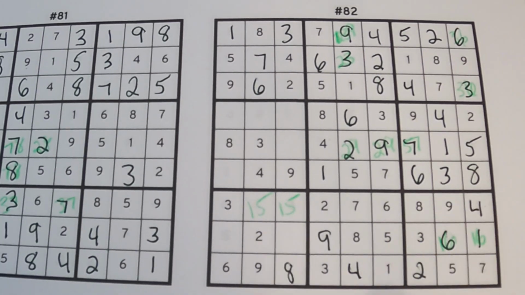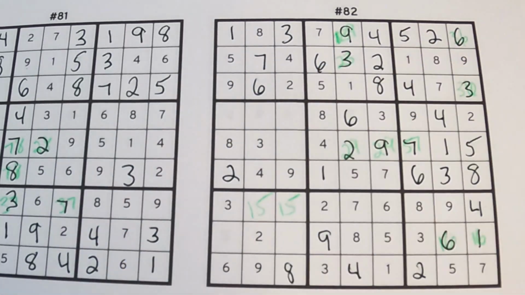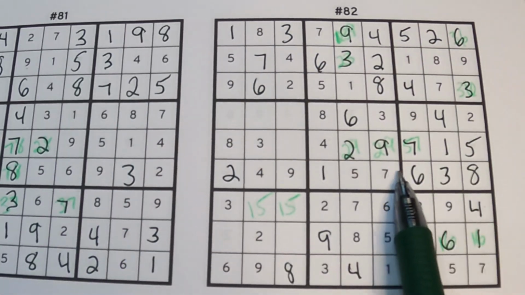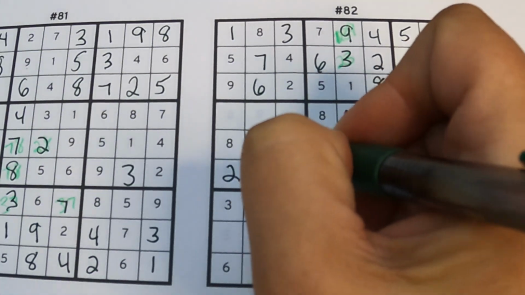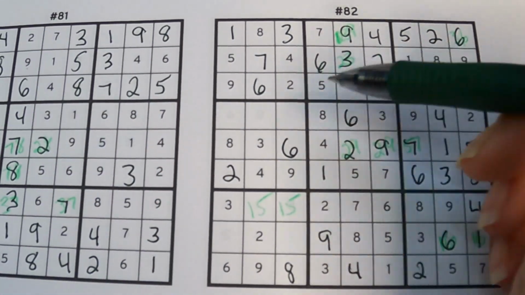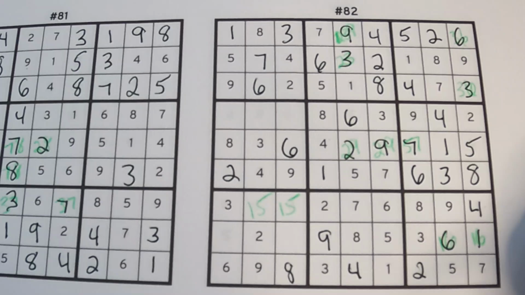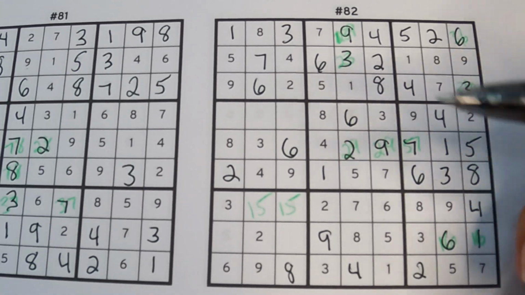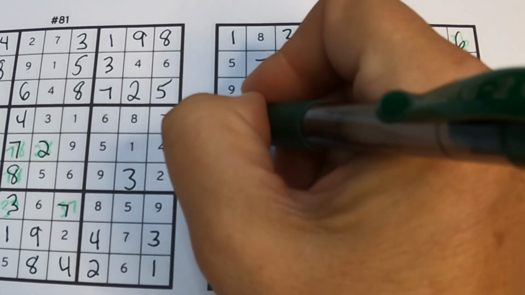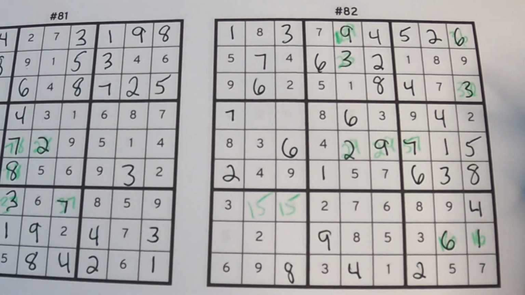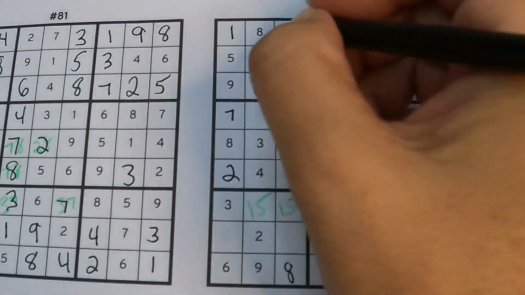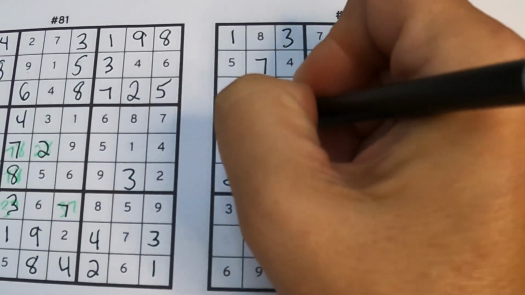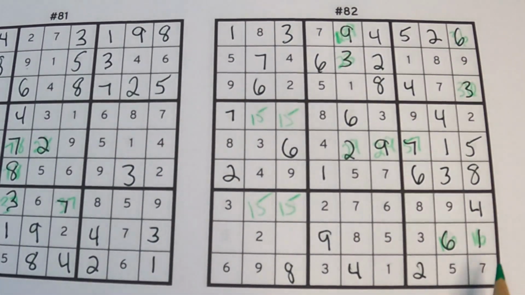For this row now, we're missing a 2. And for this row, we're missing a 6. And for this box now, we're missing 1, 5, and 7. We've got 1 and 5 here, so this is our 7. But no other help, so 1, 5, 1, 5.